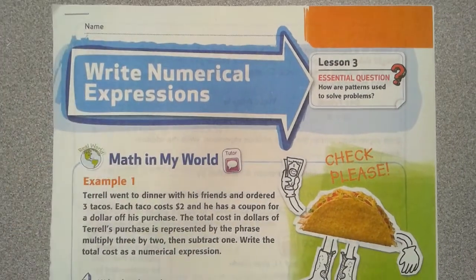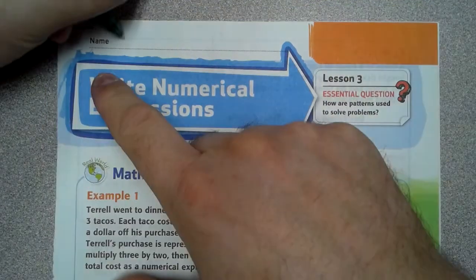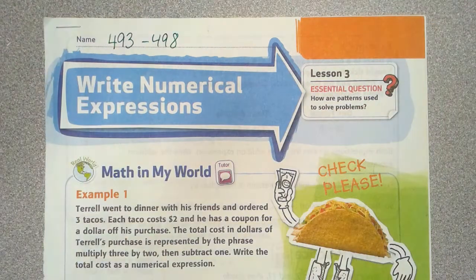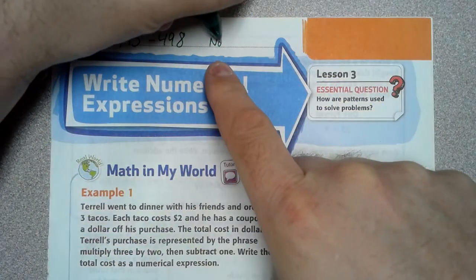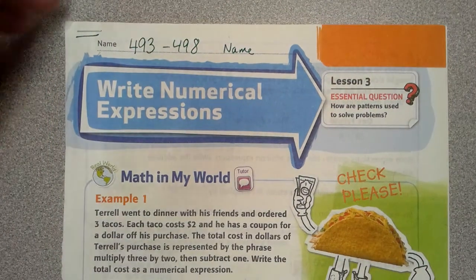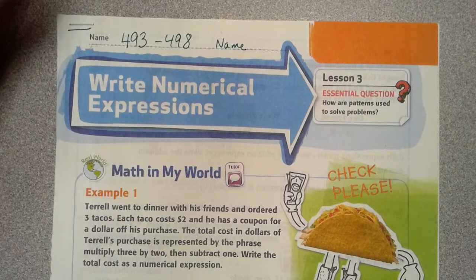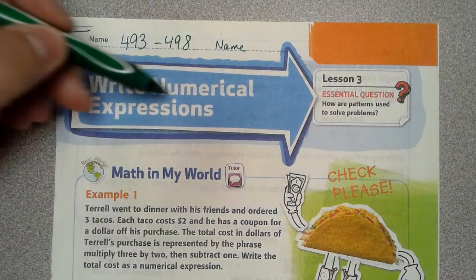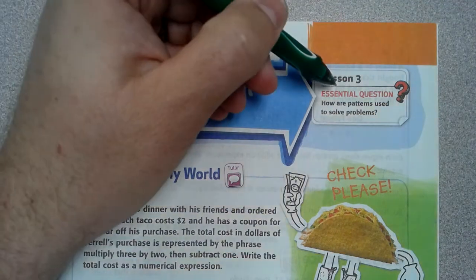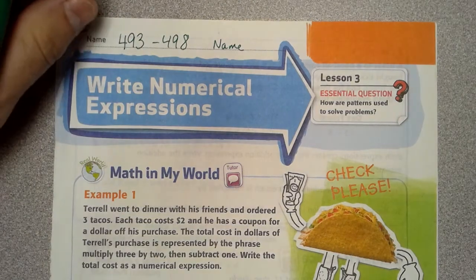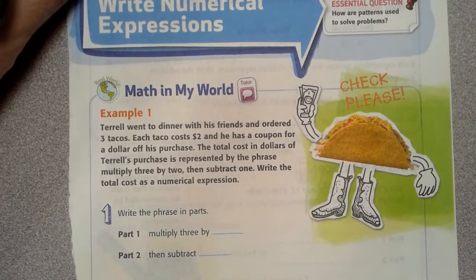So today is chapter 7, lesson 3. This is going to be pages 493 to 498. All right. Make sure you put your name as always, and then you put your staple up in the top left. Some of us still having a hard time remembering that. All right. So write numerical expressions. Lesson 3, essential question: how are patterns used to solve problems? Okay, so we're going to be using patterns to solve problems in this essential question.